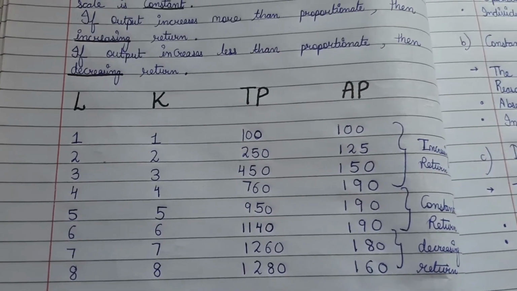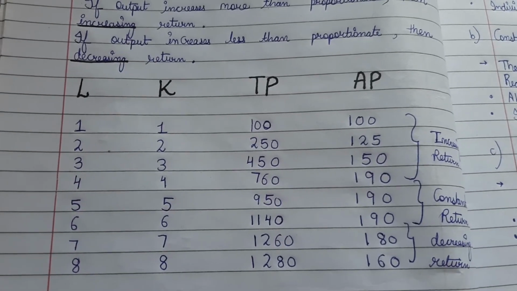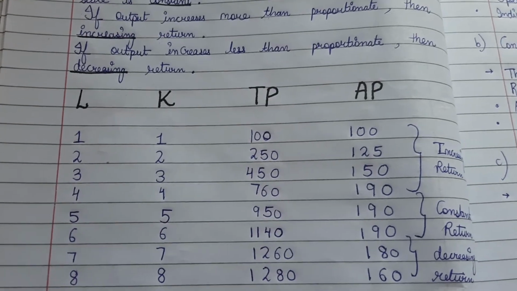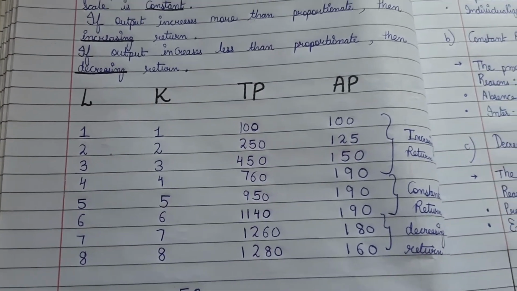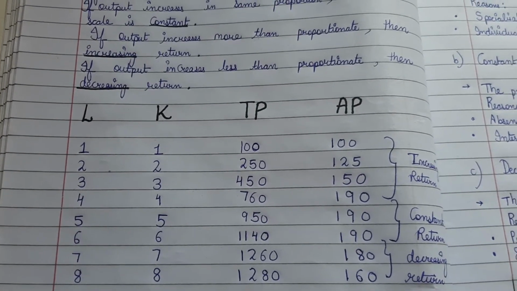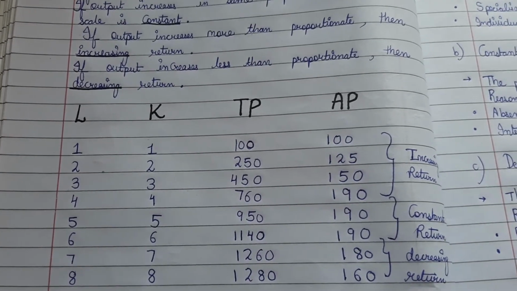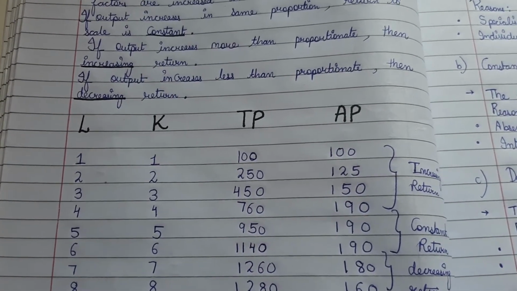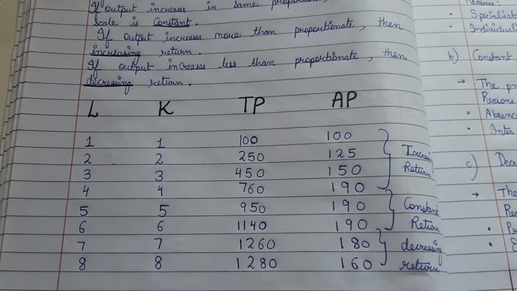Now here, when we talk about increasing return or constant return or decreasing return, we normally look at things with the help of average product, because that makes the study easier. Total product is going to increase anyway, and calculating the proportions and the increase in proportion would be hectic, so we calculate the average product. When it is increased 3 times, you can see that the average product has risen to 150, and 190 when it is increased to 4 times. So till 4 times, we can see that it is an increasing return.